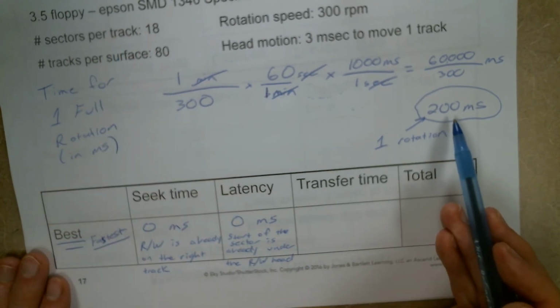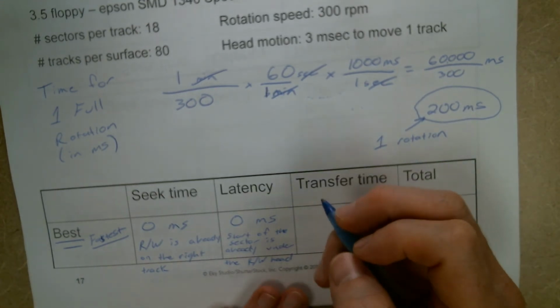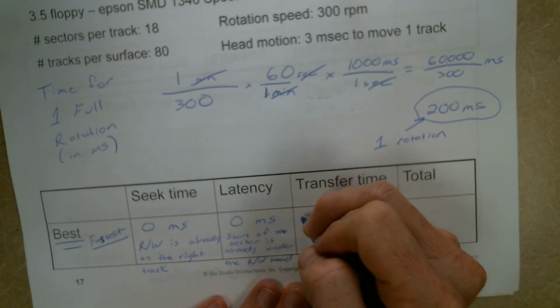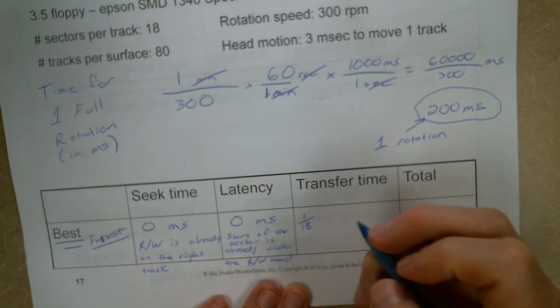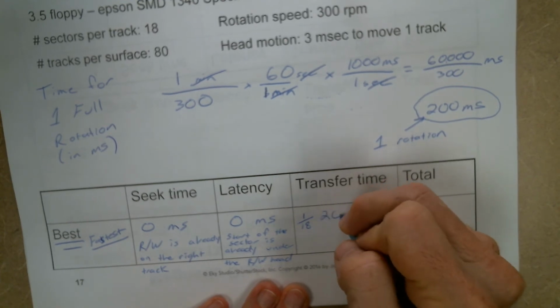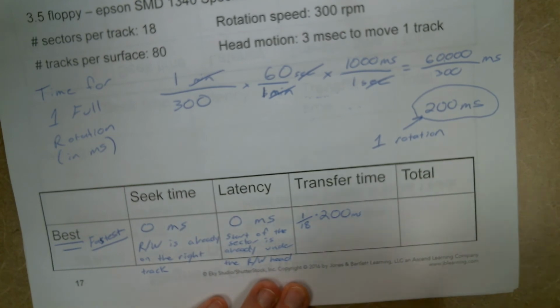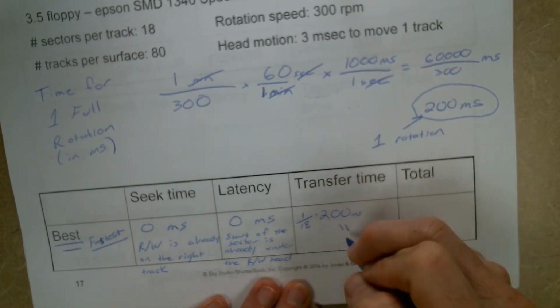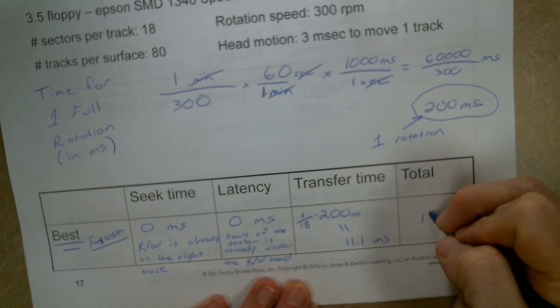We know that it takes 200 milliseconds to go around the entire track, because to go around the entire track, you have to do a full rotation. So the time to read one sector is just going to be 1 over 18 times the 200 milliseconds, which means that in the end, it's going to take 11.1 milliseconds.